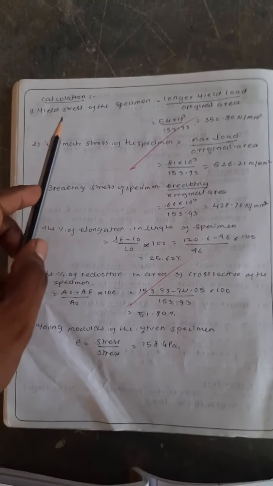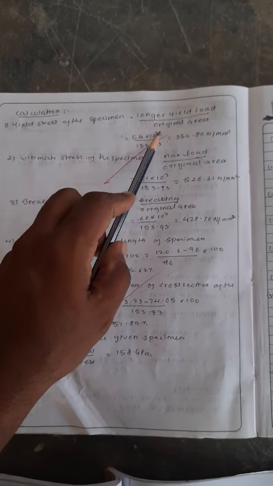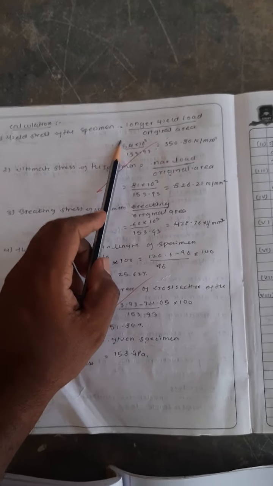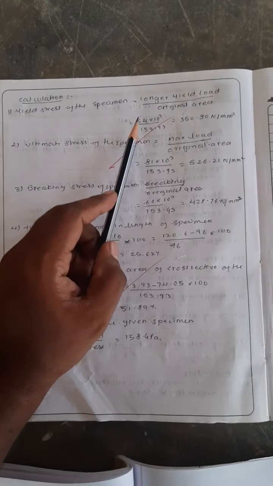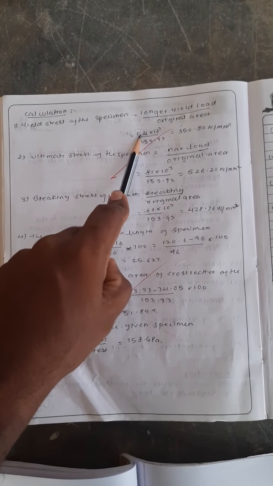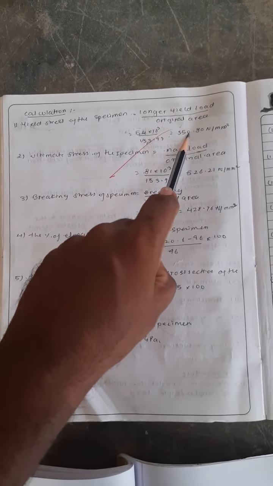Now calculation. First one, yield stress of the specimen. Yield stress is yield load upon original area of cross section. The yield load can be recognized with the sound while conducting the experiment. So the yield was near 54 kilonewtons. Dividing by original area, we get the yield stress.